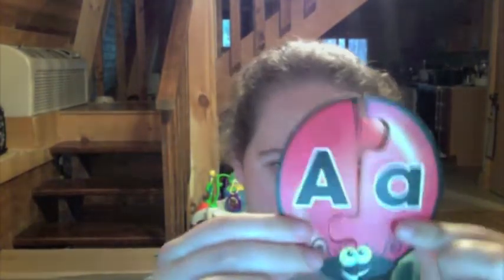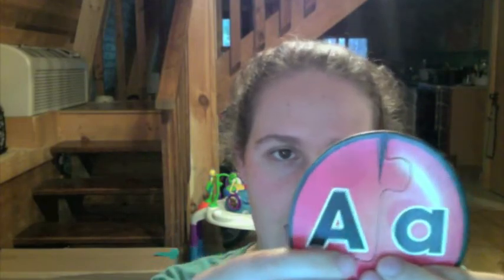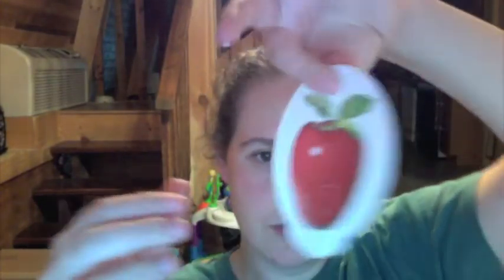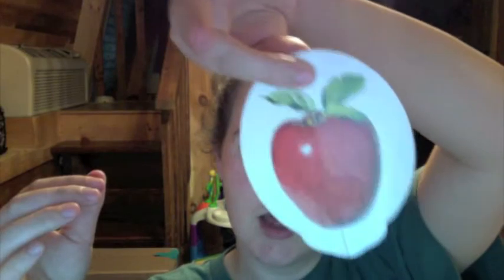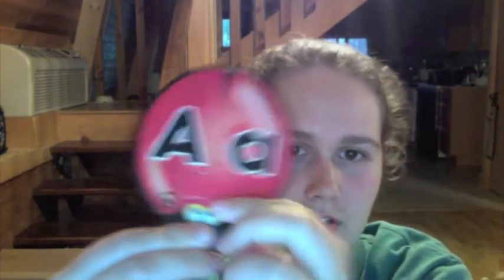But the way they work is, you can see here, you have your puzzle, just a puzzle. You have the uppercase letter and the lowercase letter, and then if you flip the puzzle over, on the other side it has a picture of something that starts with that letter. And these are great because you can teach letters, and you can just start with uppercase if you want, looking at the uppercase letters.